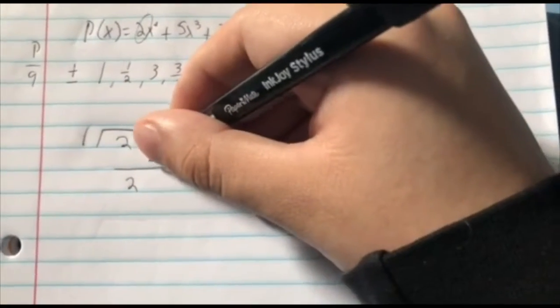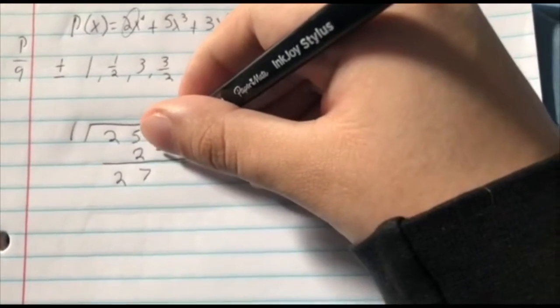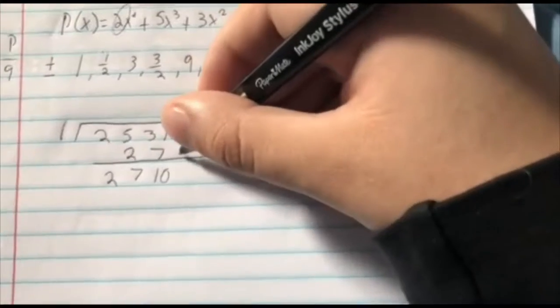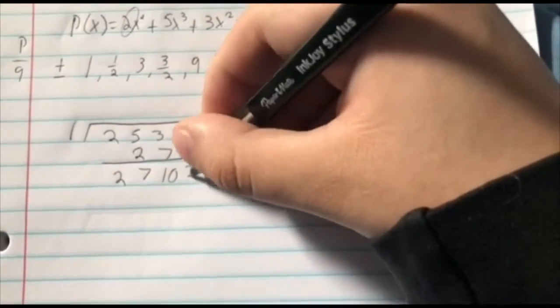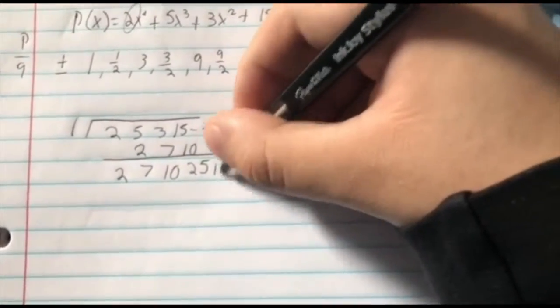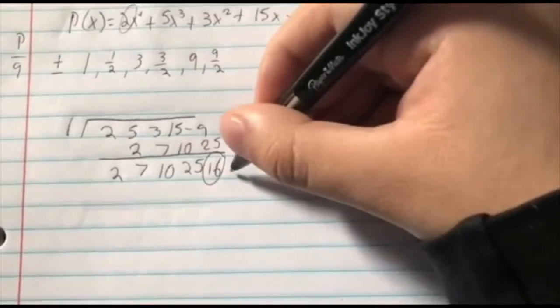Bring down the 2, and so on and so on. So with this, I can determine that this is not 0.